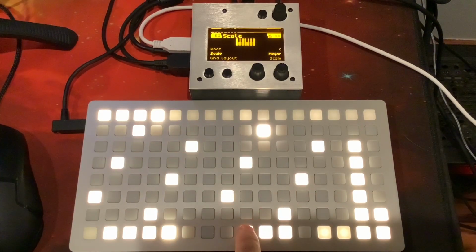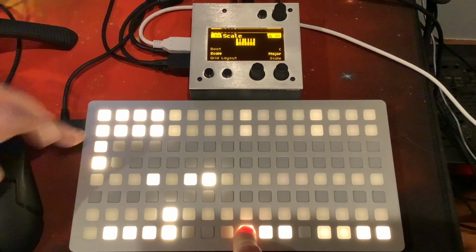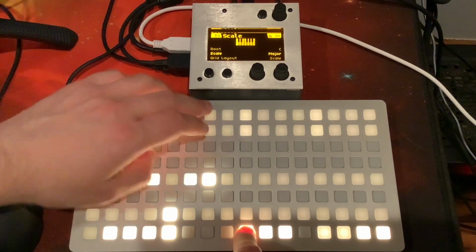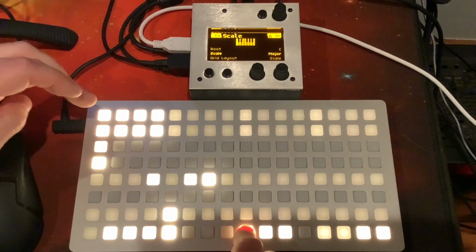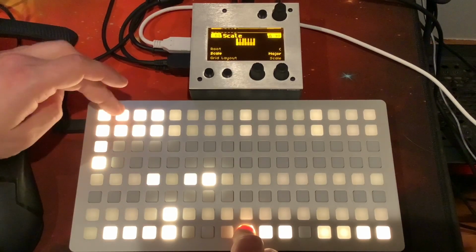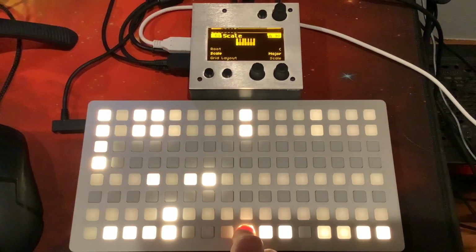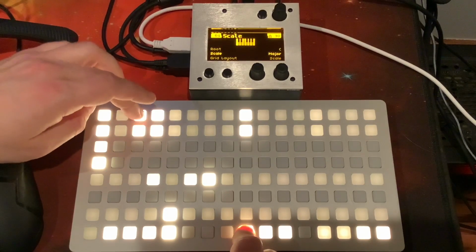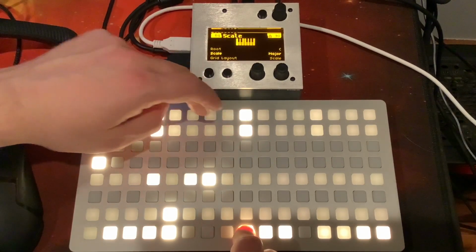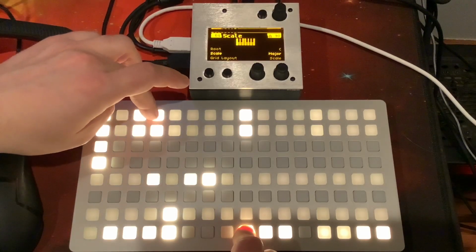So let's start with cut. If I hold cut, you get a similar view with the shift, but instead of muting on this top row, you're actually going to cut this step. So I can cut this step and move it here. And you'll notice when you press cut, it will cut a step, and then when you press an empty step, it will paste it.